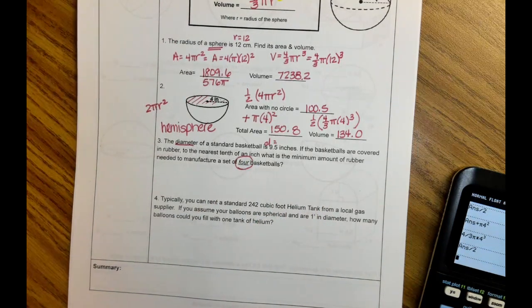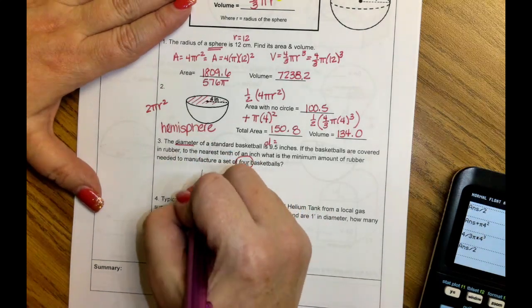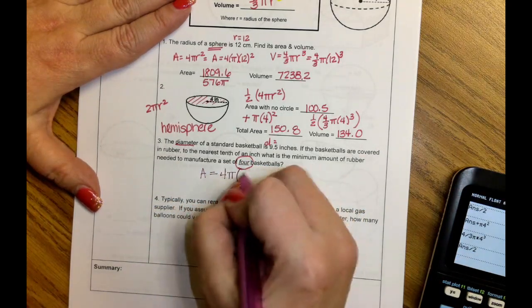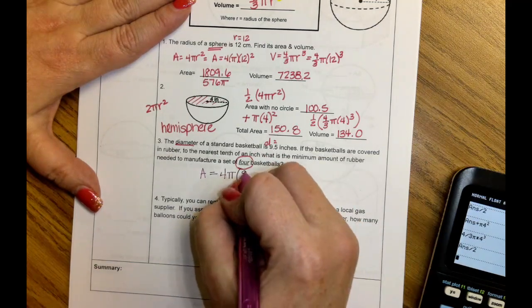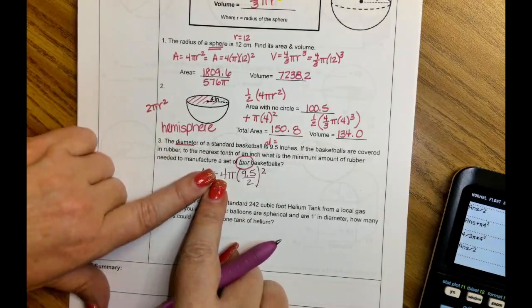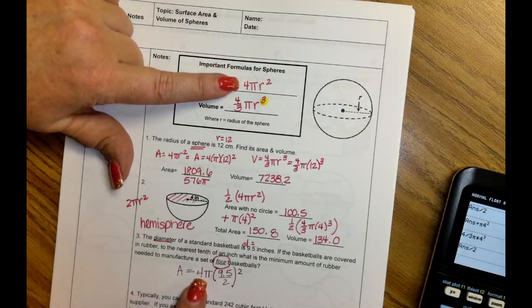Okay, so first you have to decide, is this a volume question or is it an area question? It is an area question because we're covering something. Remember that volume is filling it up and surface area is covering it. So we definitely want to cover it. So if we find the area of 1, so 4 pi r squared, so it would be 9.5 over 2 squared. Now, this 4 is not because there are 4 basketballs. This 4 is because the formula for the surface area of a sphere is 4 pi r squared.